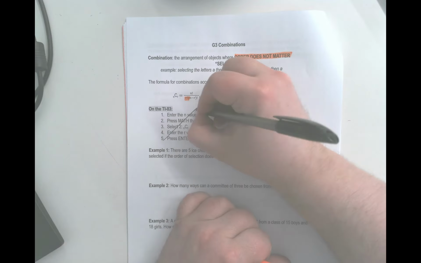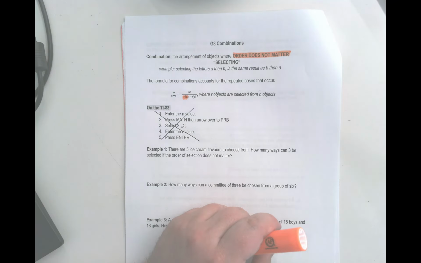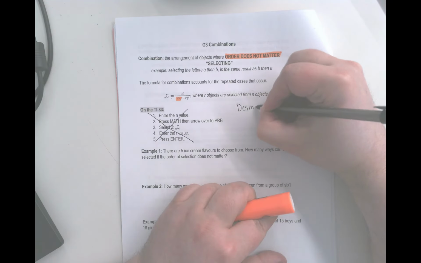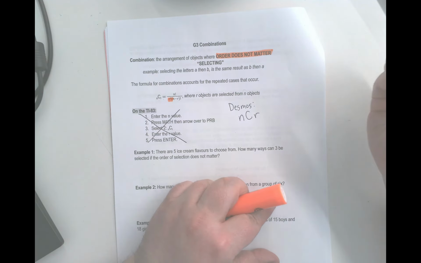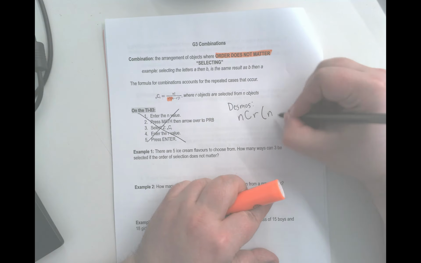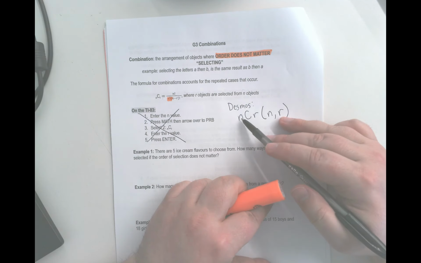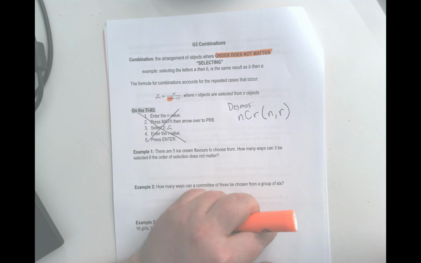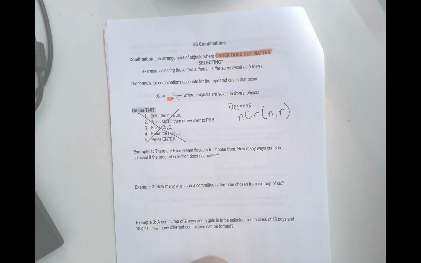Using the TI-83, we don't have to worry about that. We are either going to be using our actual calculator or we are going to be using Desmos. On Desmos, we write nCr, and then in brackets, we write what our n number is and what our r number is. Now, I don't actually know if you just type 9C3 whether it will give you the answer or not. I've never actually tried it out, so maybe give it a shot with some of the examples that we do to see if that does work.